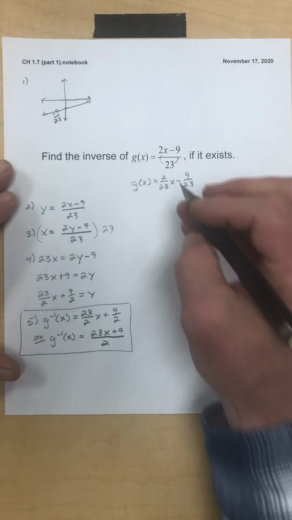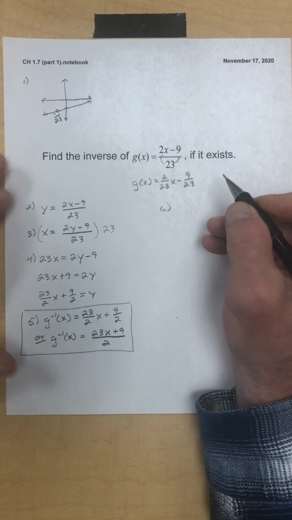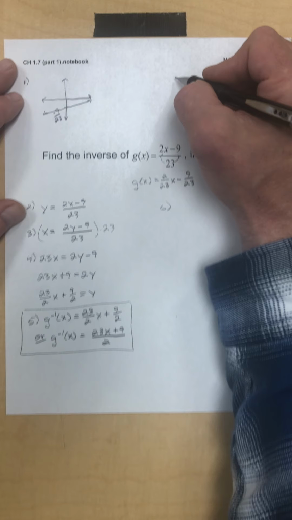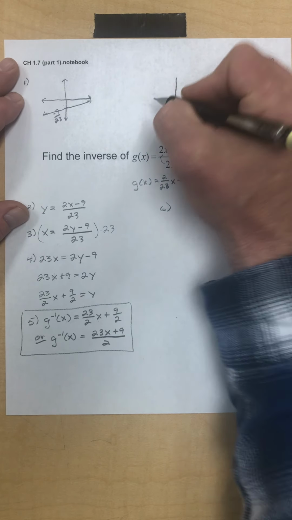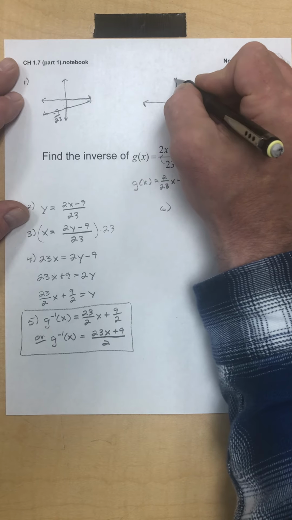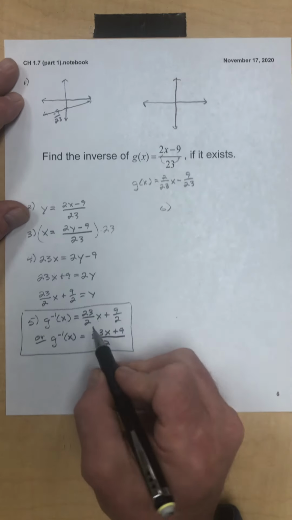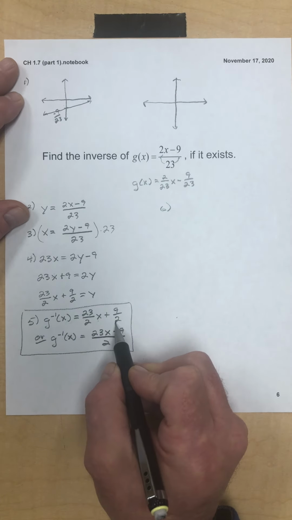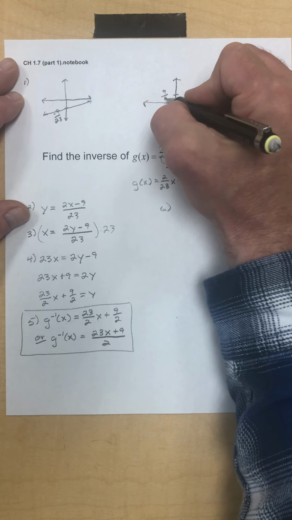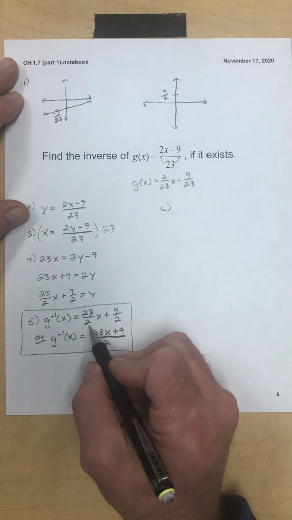Okay? And then we just take a look at what's going on here. If I take a look at the graph here, it'll help me out a little bit to illustrate how the domains and ranges work out with each other. So if I look at this guy, it goes through 9 halves on the y-axis, and it's got a pretty high slope.